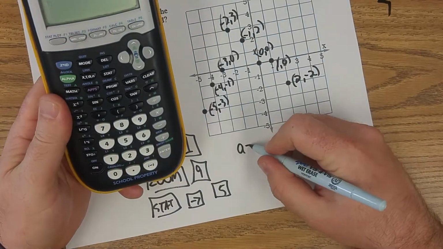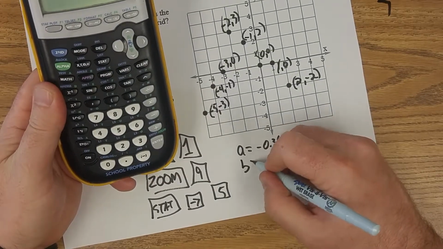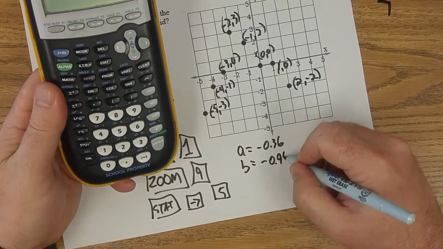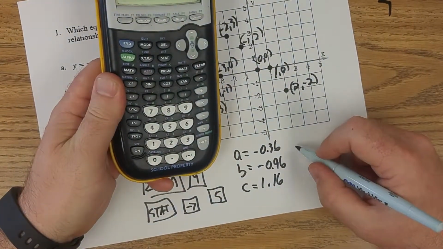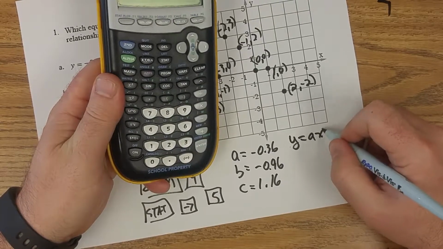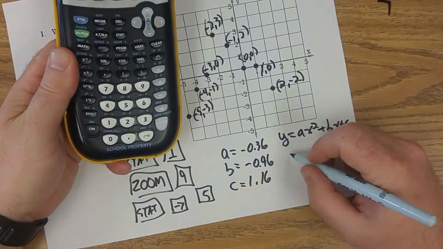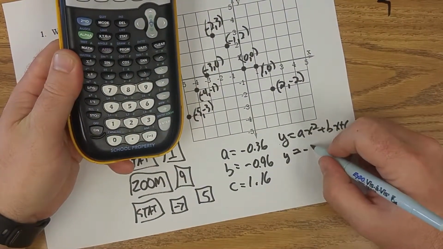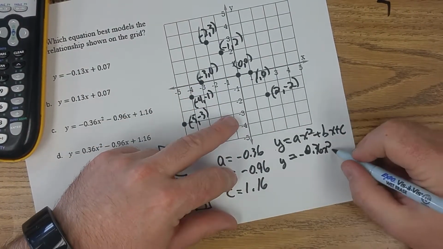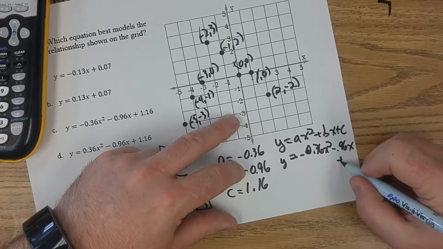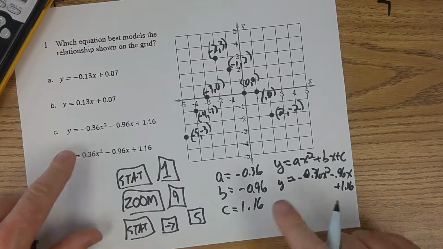And I got a equal to -0.36, b equal to -0.96, and c equal to 1.16. When we put all that together, that's ax squared plus bx plus c, just like it says right here at the top. When we plug them in, we get -0.36x squared minus 0.96x plus 1.16. And if we look over here, we can see that it matches answer choice C.